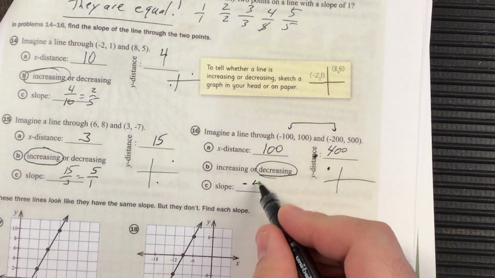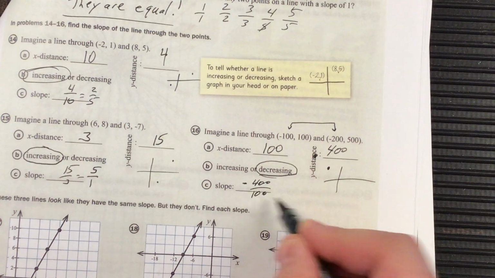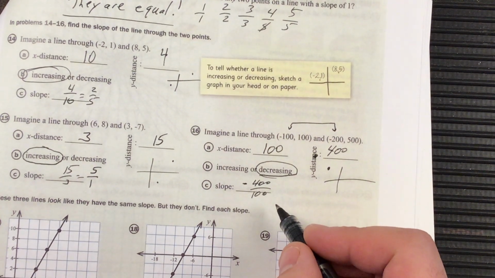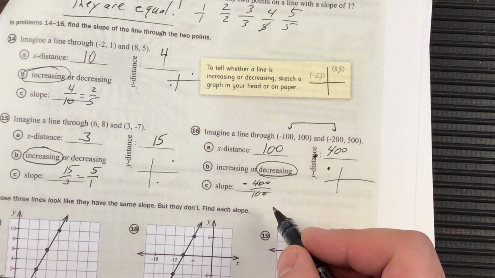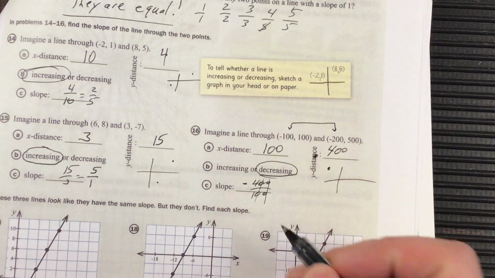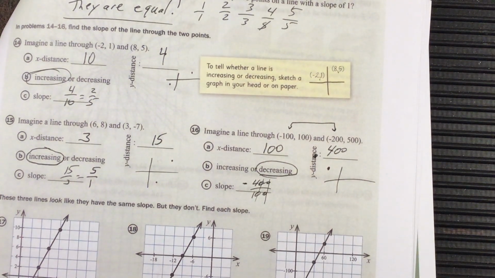400 over 100. Can that be reduced? 100 over 50. No. 200 over 50. Nope. I tried. Divide by 100. 4 over 1. Negative. So -4 over 1 or -4 is fine.